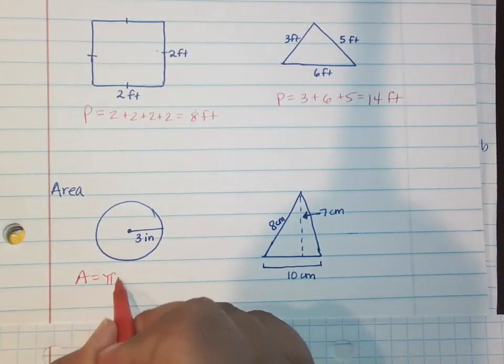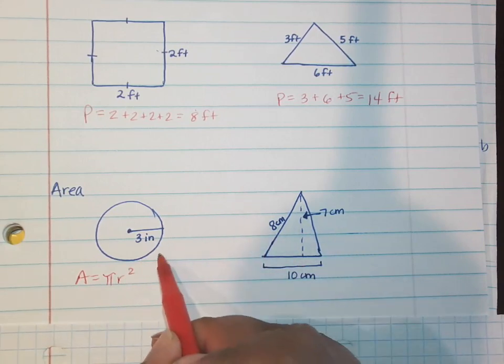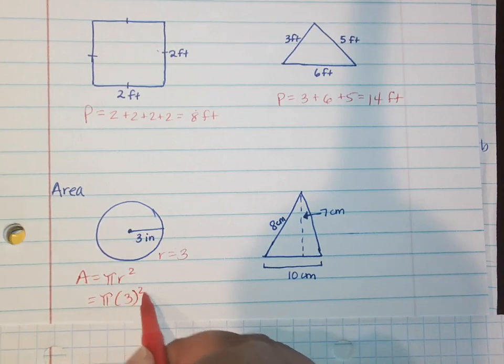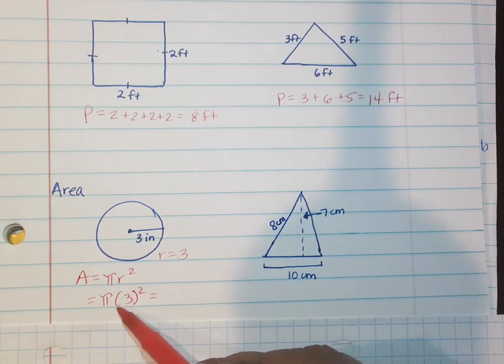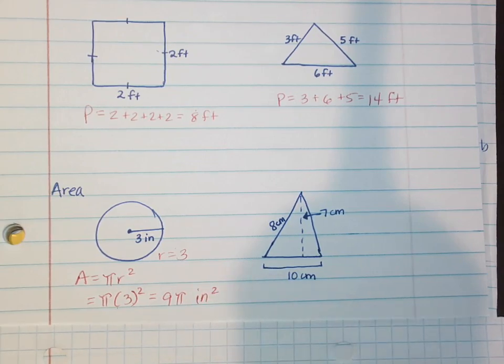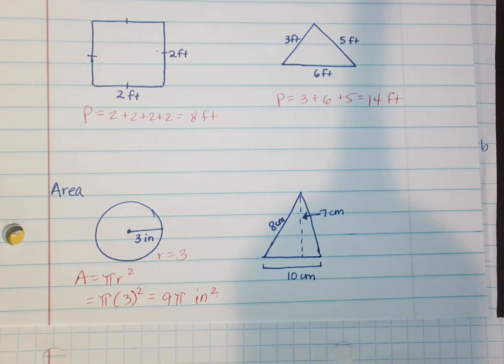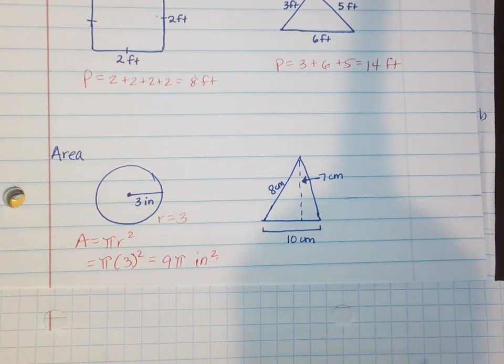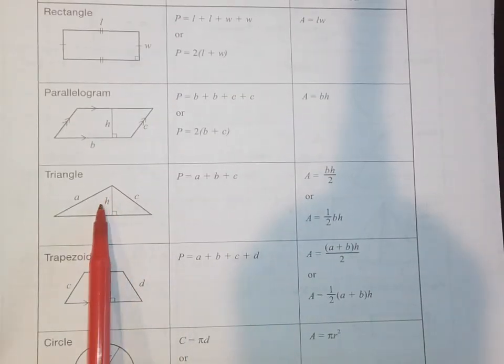So we have pi r squared. Remember, r is radius. Here our r is 3 times 3 squared. So this would be 3 squared is 9 times pi would be 9 pi. And this is inches squared. Area is two-dimensional, so that's why we have the square. And you can multiply that out or leave it the way it is depending on how they're asking for your answer.